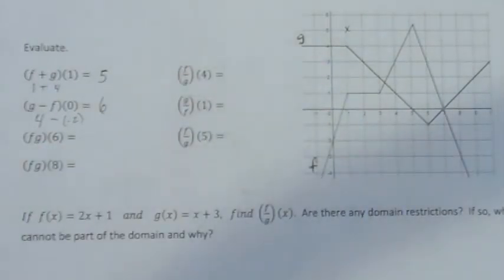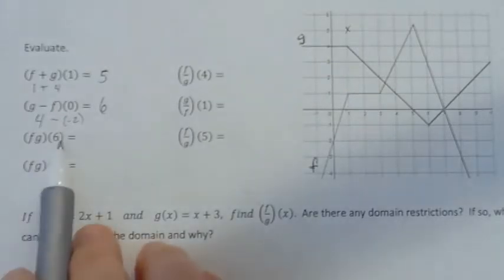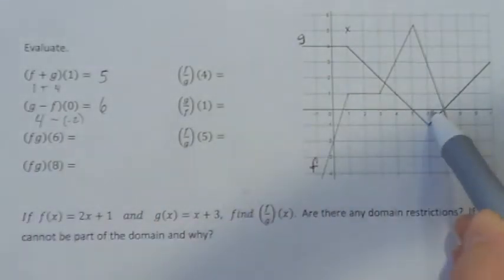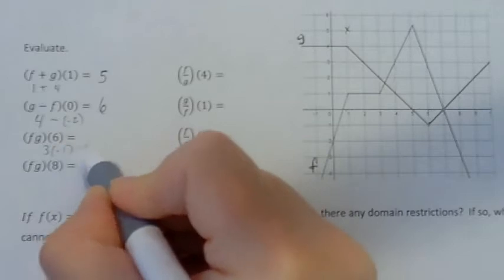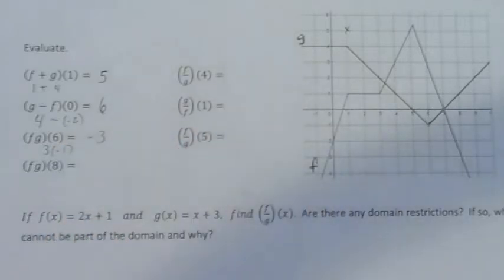Okay, let's multiply the f value and the g value at 6. So this time the input, or the x value, is 6. The f value is up here at 3. The g value at 6 is negative 1. And 3 times negative 1 is negative 3.